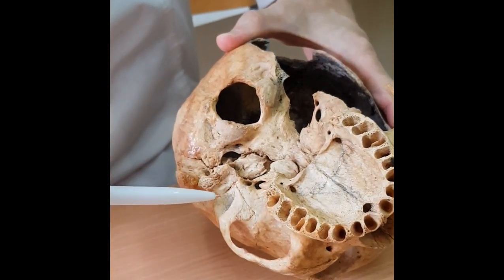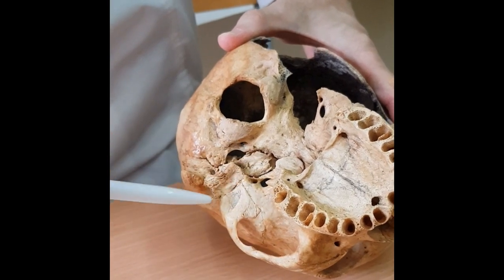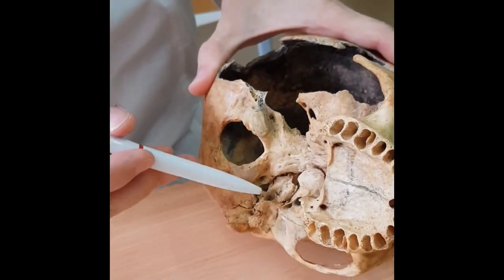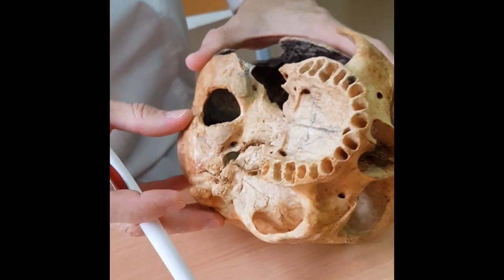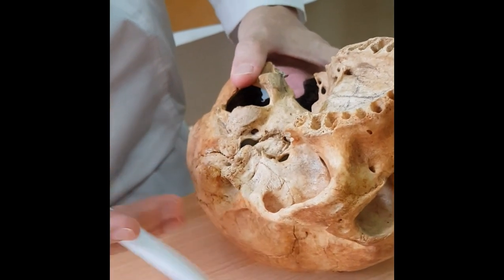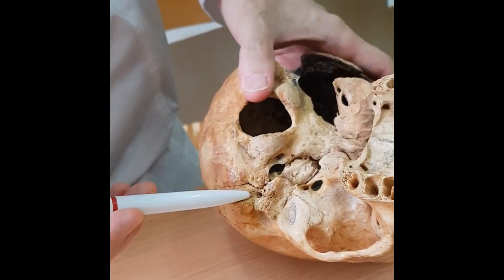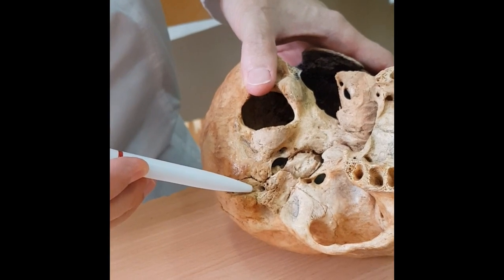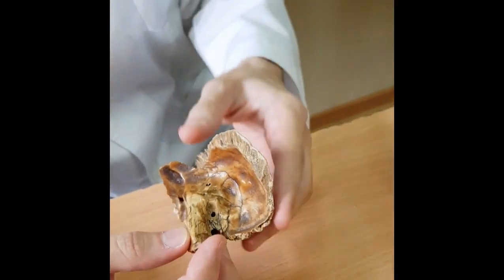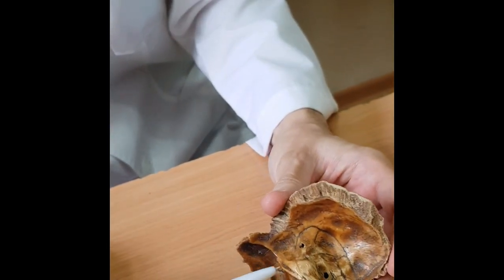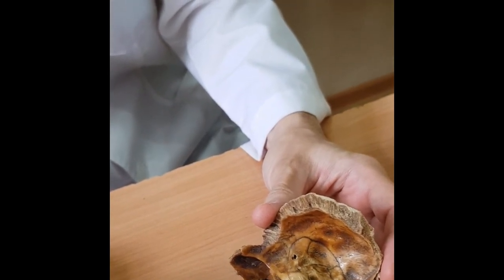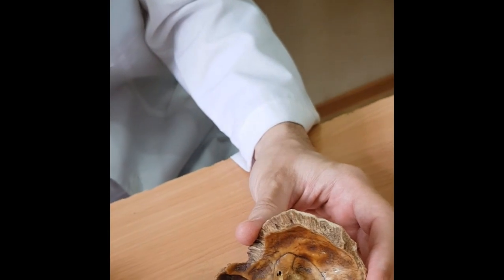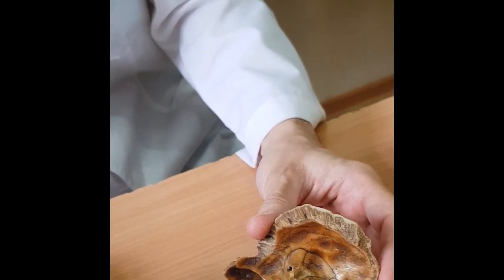This is the inferior surface of the temporal bone and the carotid canal opening. And this is the stylomastoid foramen. Inside the petrous part is the location of the hearing organ, the tympanic cavity. That is why it's a very important part, because the hearing organ is located inside.